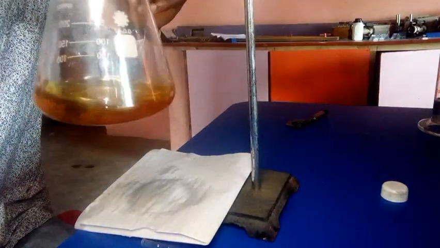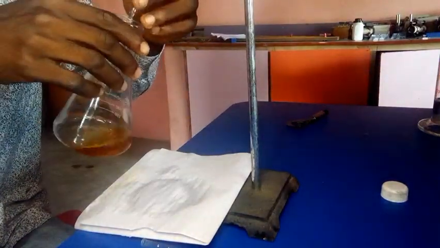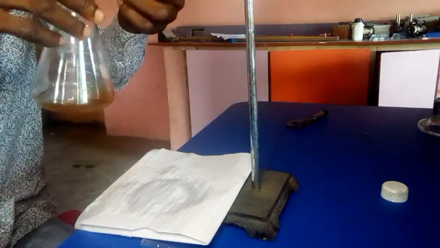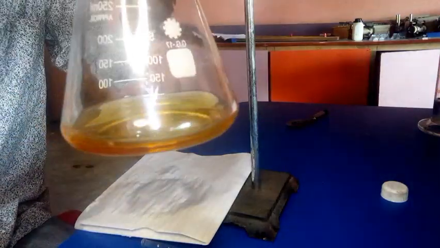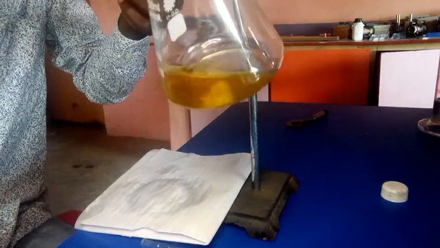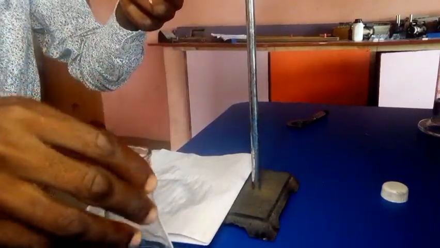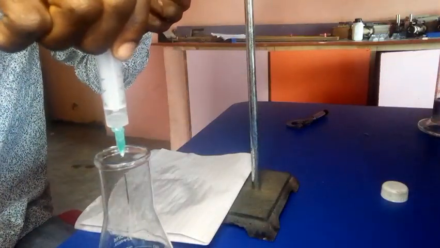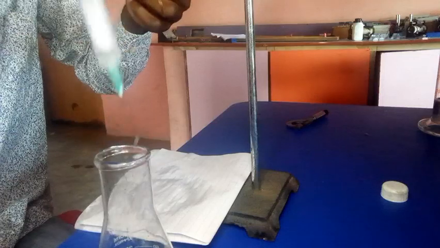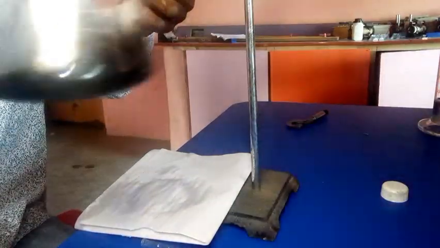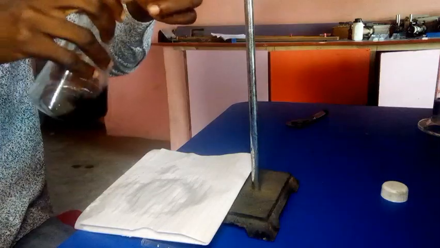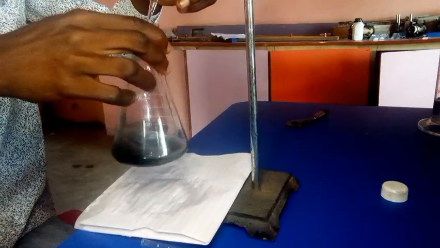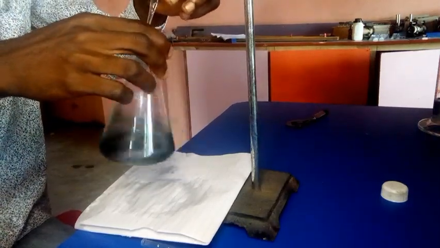So this is our solution A. So now to get a consistent value, I think I've gotten my yellow solution now, just immediately, not quite long. So now I need to add my starch. Then to continue the experiment, I have maybe 1 or 2 drops. Okay, good. Now after adding that, you see the color change to blue. Just make it visible. Then I continue the experiment.